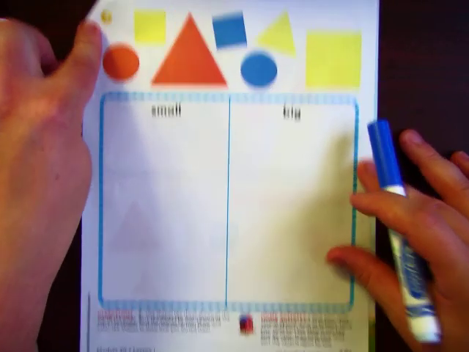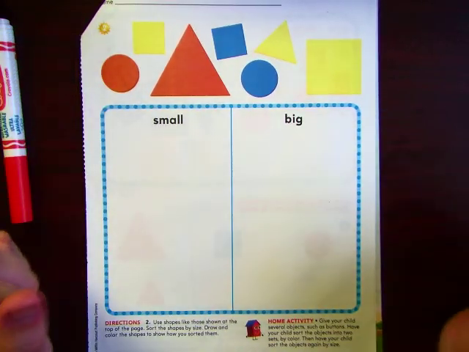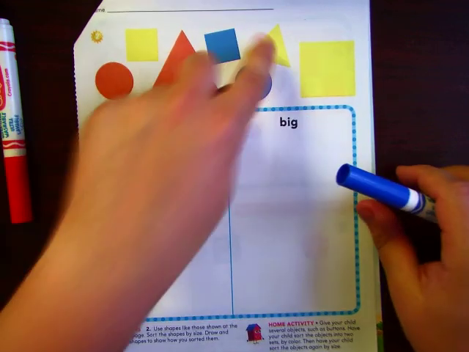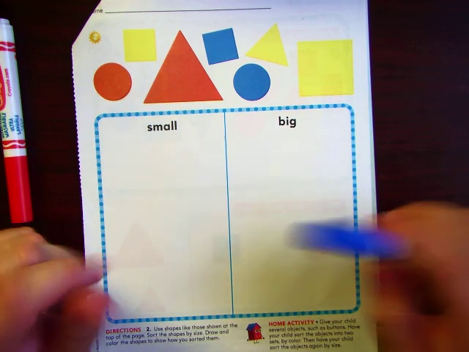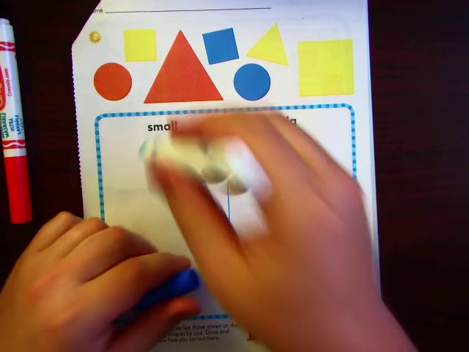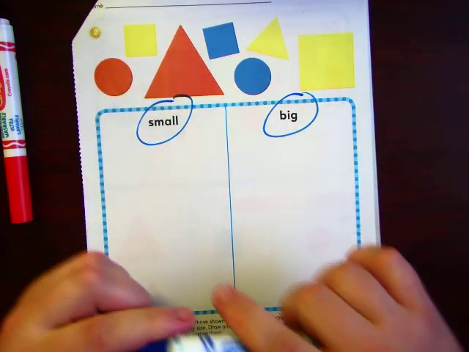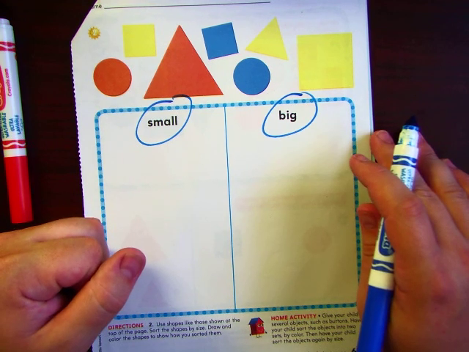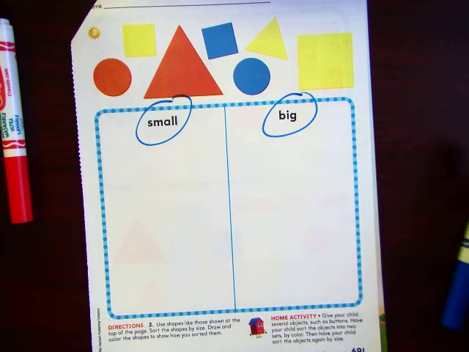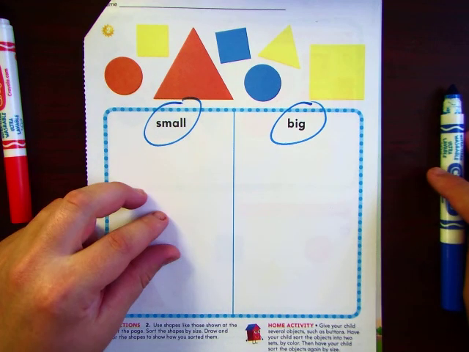Here we go. Number 2. Put your finger on number 2. Number 2 says, use the shapes like those shown. These are the shapes that are shown at the top of the page. Sort the shapes by size. We have small and big. It says sort the shapes by size, so we're not going to sort by color this time. Draw and color the shapes to show how you sorted them. So we're going to sort them into small and big.